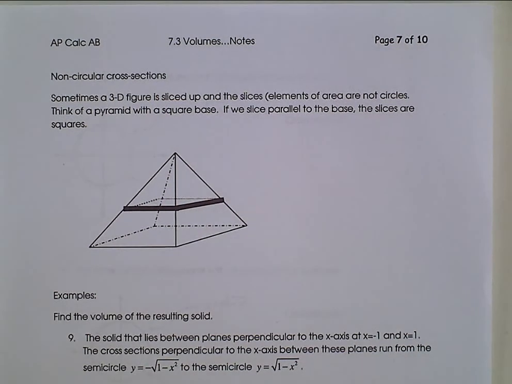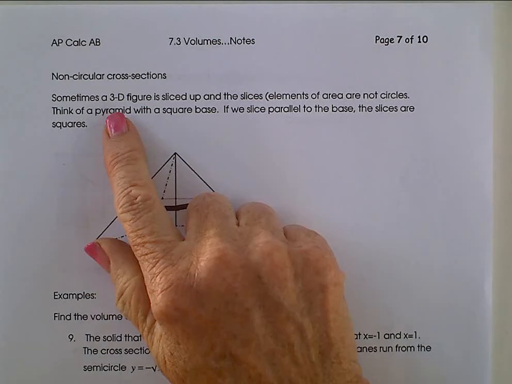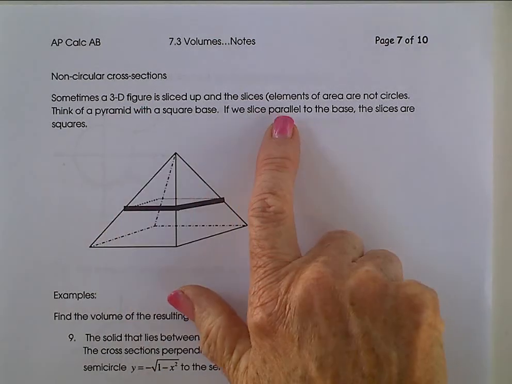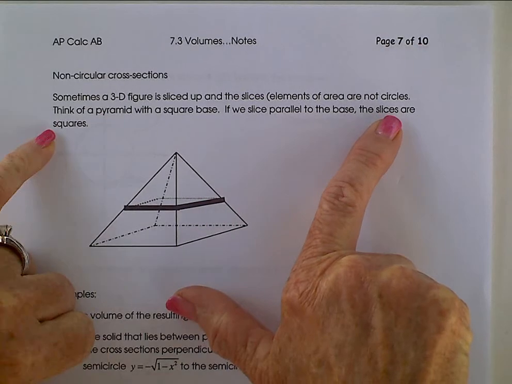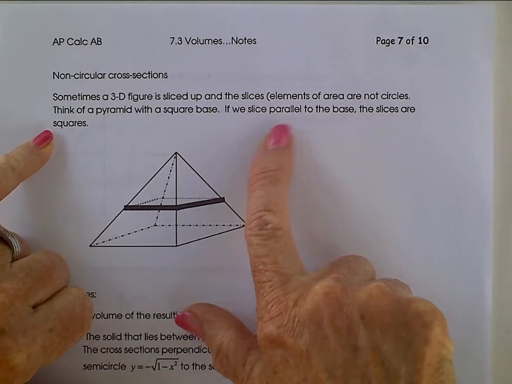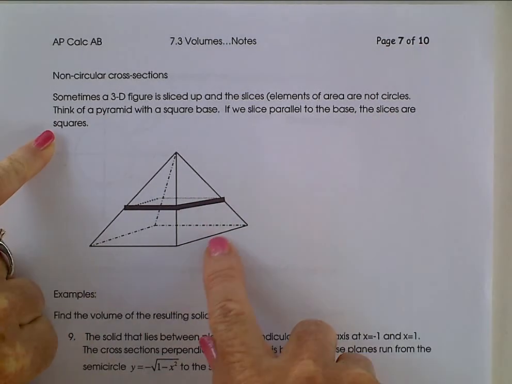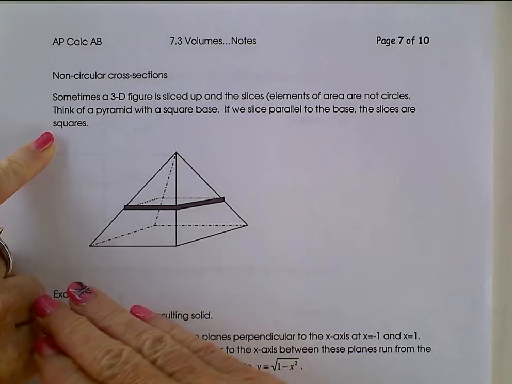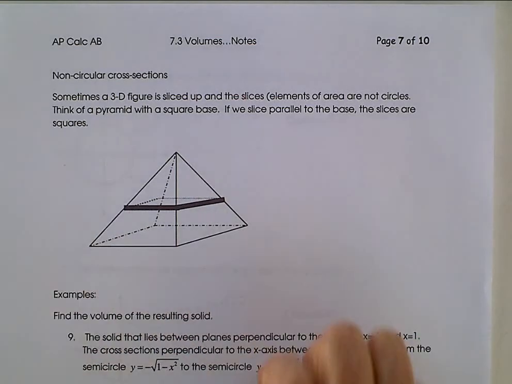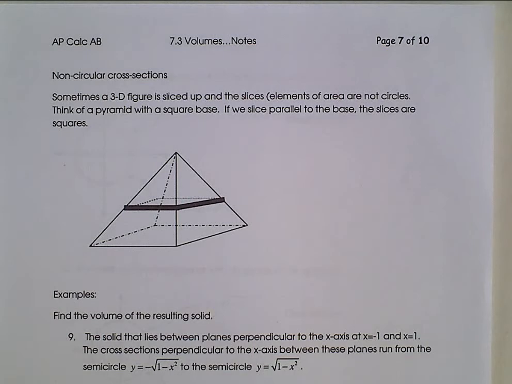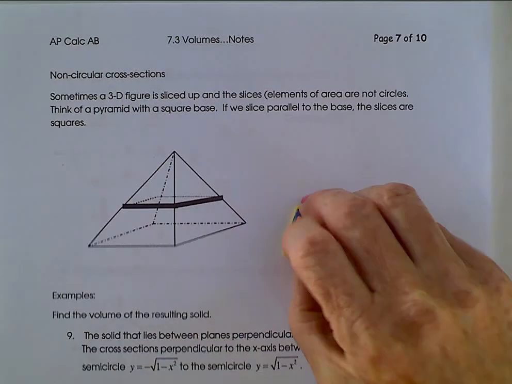We have other shapes. So sometimes a three-dimensional figure is sliced up and the slices or elements of area are not circles. Think of a pyramid with a square base. If we slice parallel to the base, so here's your pyramid, square base, we get slices that are squares. Here's another example of something that you might see.